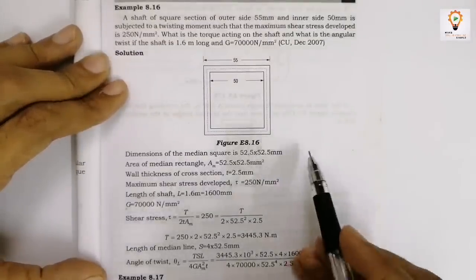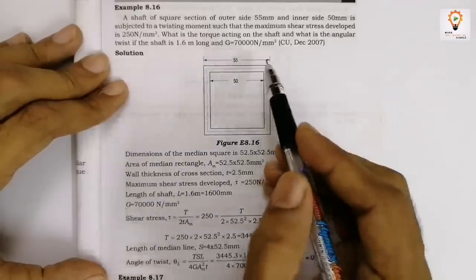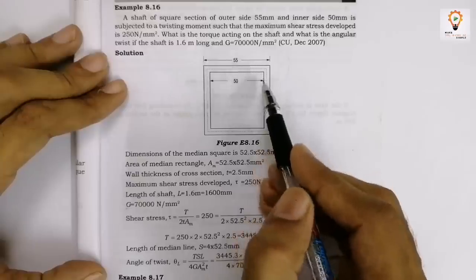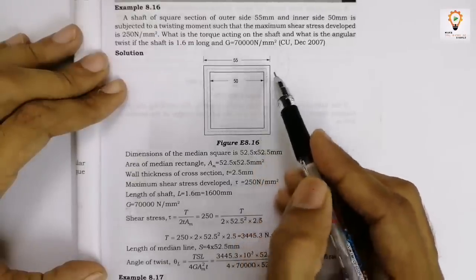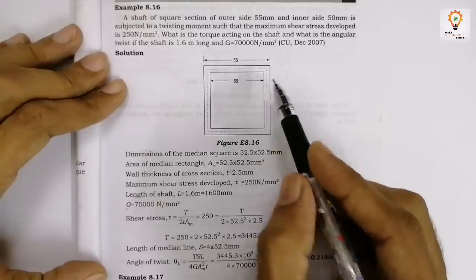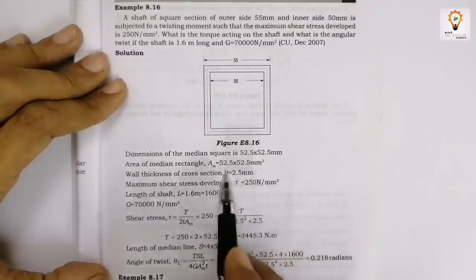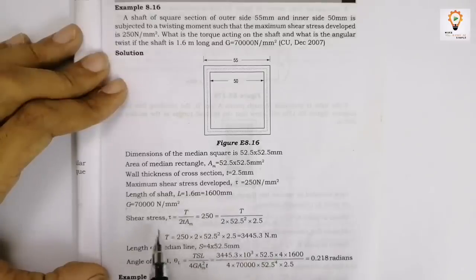Here you have to take care that all the units are given in newton per mm square and the sides are also given in mm. So you need not complicate by converting into SI units if you are very familiar with doing this kind of mathematical problems. So here we have the shear stress formula, tau is equal to T divided by 2A_m. Now what is A_m?